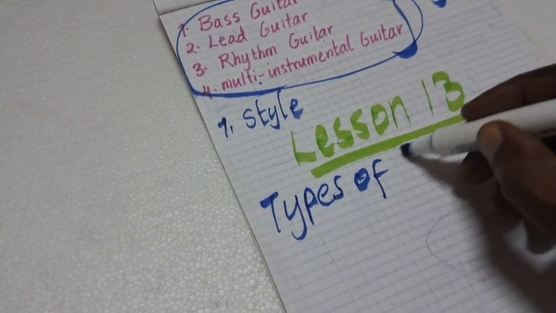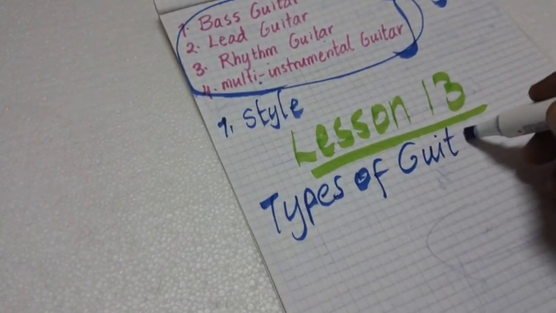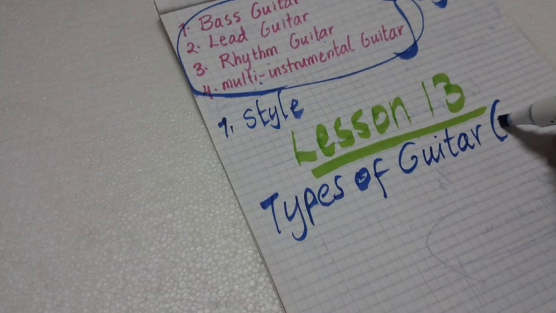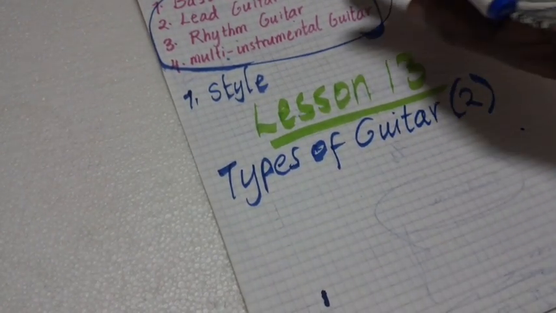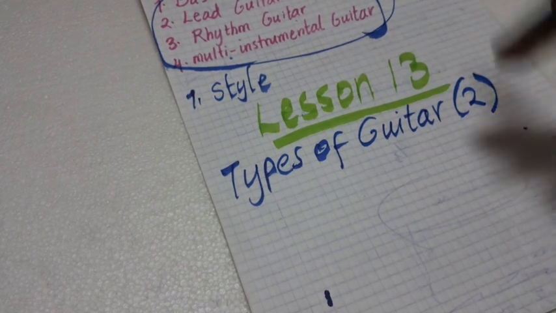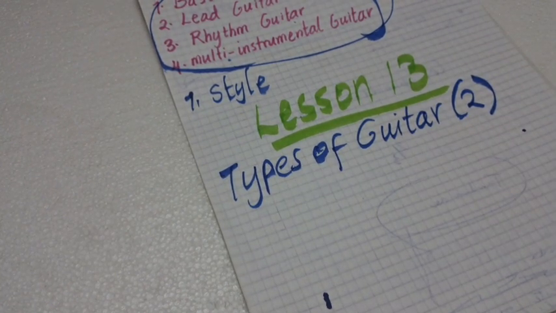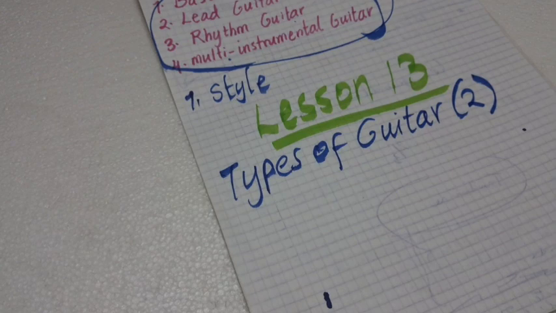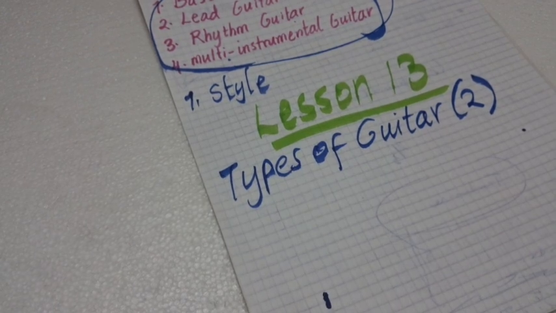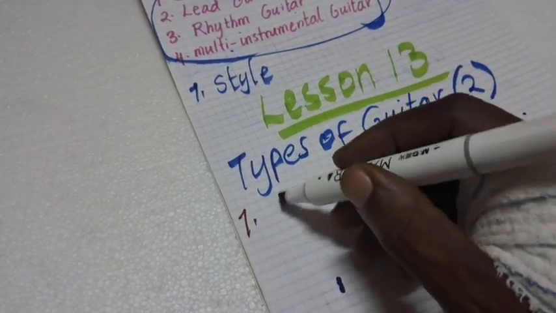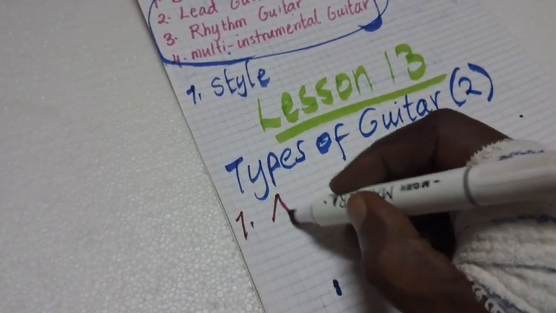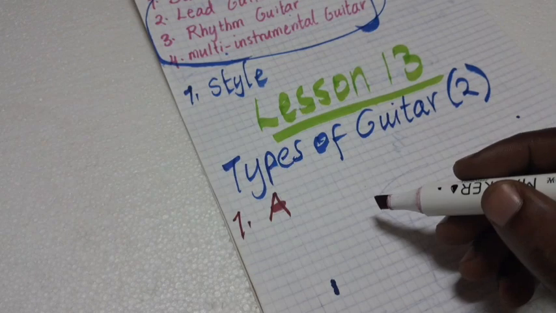Types of guitar. Let's call it two. The other one is one. They are all types of guitar, but this one is style. This type of guitar now, what are we talking about here? That's why we are here now to talk about it. So in this type of guitar, we can have acoustic guitar.